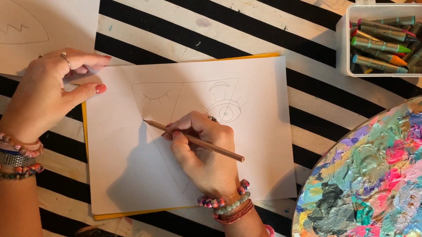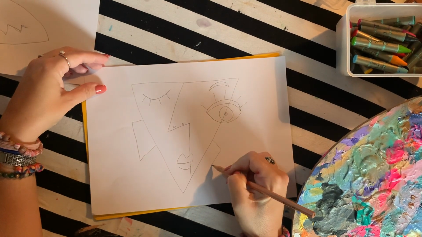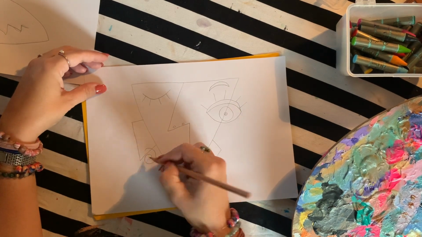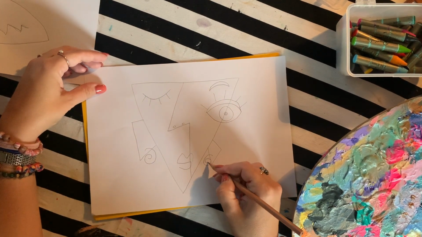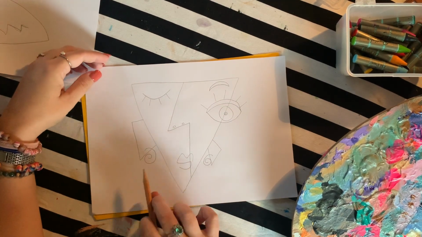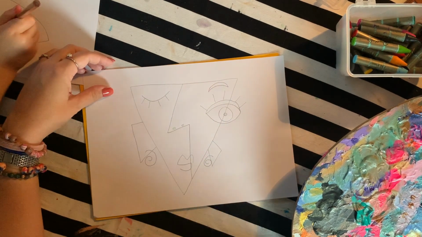You can even do some abstract ears and even some crazy things like earrings. So add in some crazy facial features and some little details to make your artwork unique and maybe even a little bit different to mine.